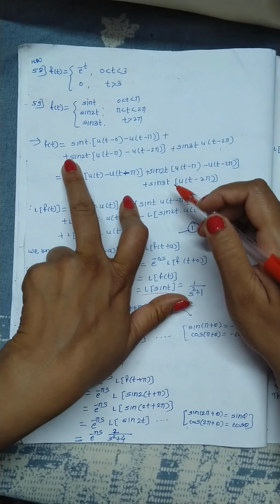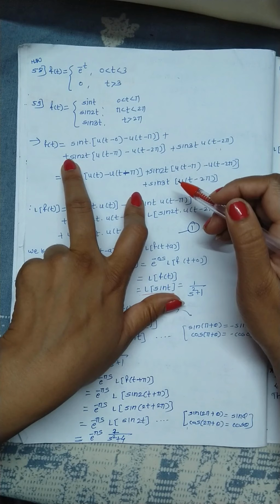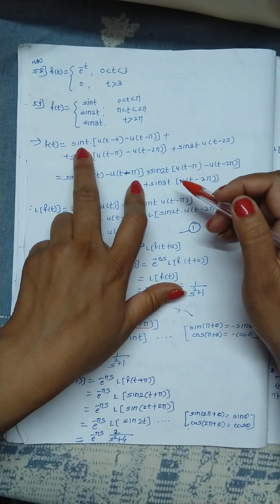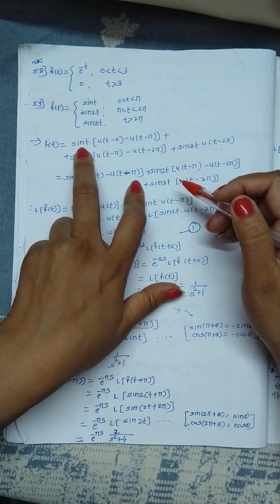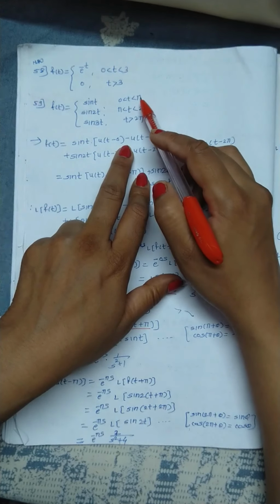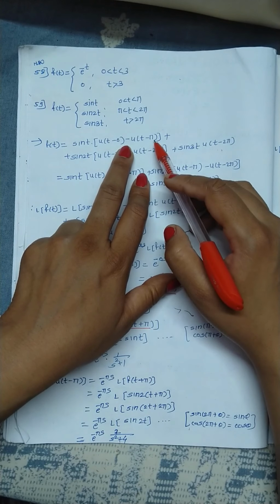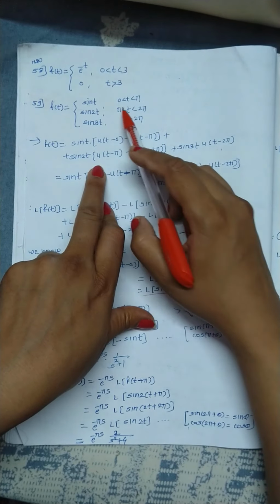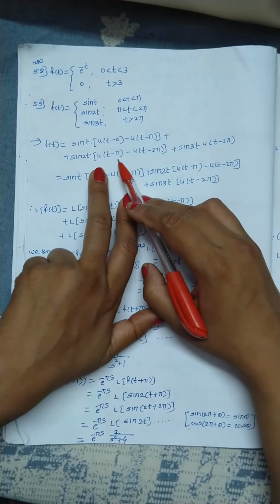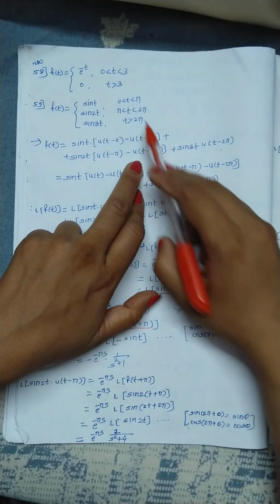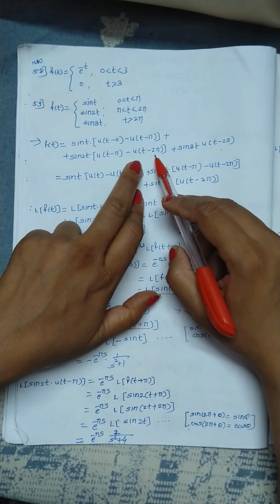Similarly, we have to convert this into unit step functions as follows. f of t is nothing but the first term, the function sin t into u of t minus 0, minus u of t minus pi, plus the second function sin 2t into u of t minus the lowest term of this interval, minus u of t minus the upper limit, that is 2 pi, plus the last term sin 3t into u of t minus 2 pi.